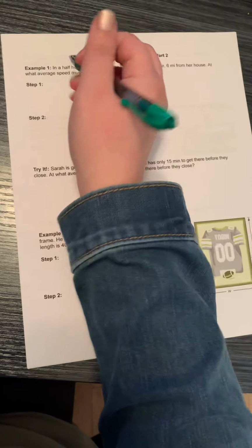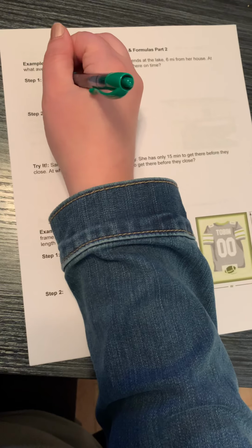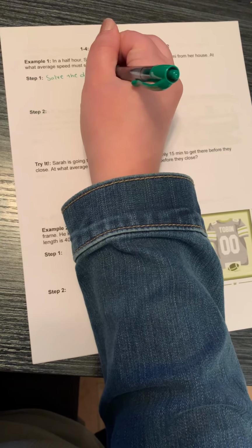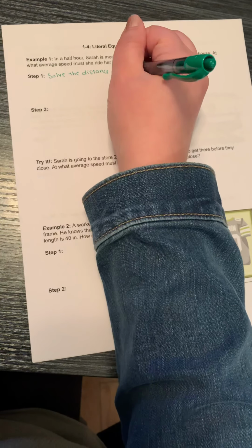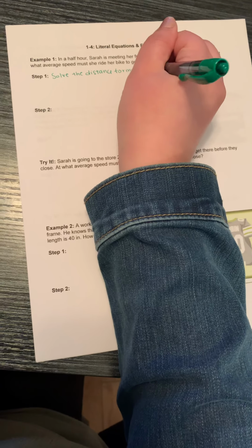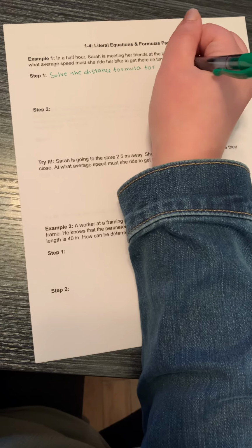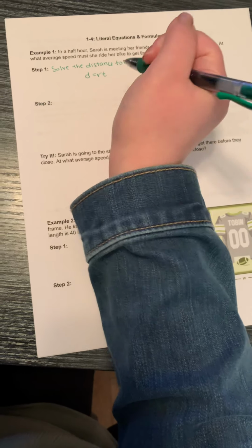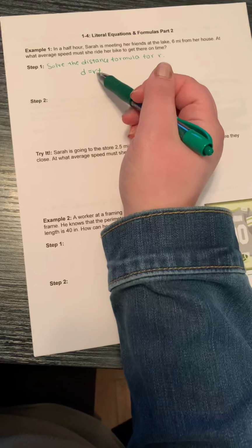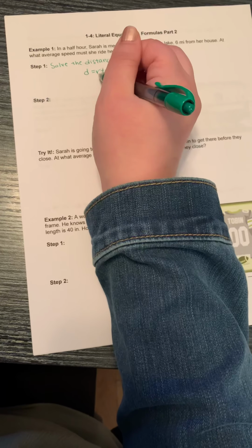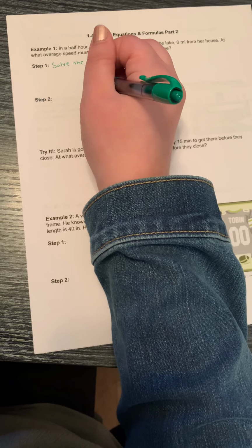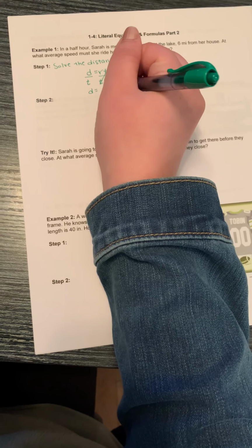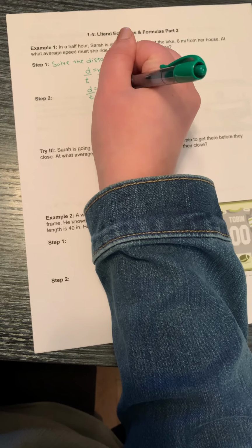So step 1 is solve the distance formula for R. And the distance formula we're going to use is D is equal to RT. So if we want to solve it for R, R and T are connected through multiplication. So the opposite of multiplication is division. So I'm going to divide both sides by T, and I have D over T is equal to R.